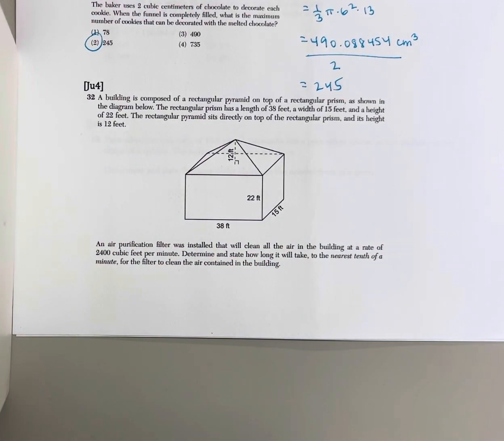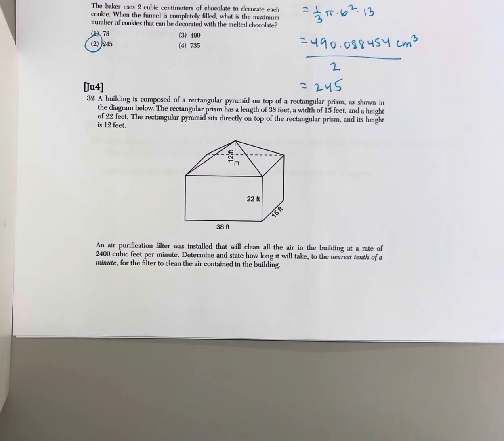All right, a building is composed of a rectangular pyramid on top of a rectangular prism, as shown in the diagram below. The rectangular prism has a length of 38 feet, a width of 15 feet, and a height of 22 feet. The rectangular pyramid sits directly on top of the rectangular prism, and its height is 12 feet. An air purification filter was installed that will clean the air in the building at a rate of 2,400 cubic feet per minute. Determine and state how long it will take to the nearest tenth of a minute for the filter to clean the air contained in the building.